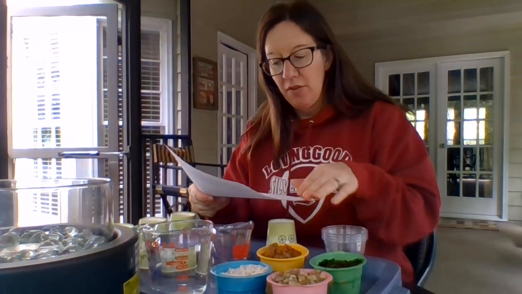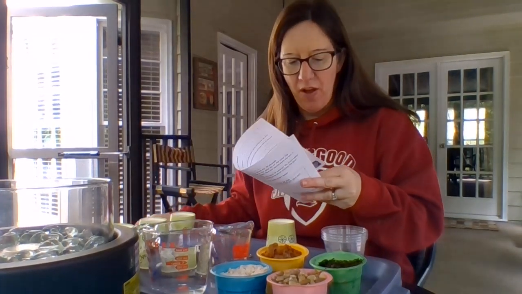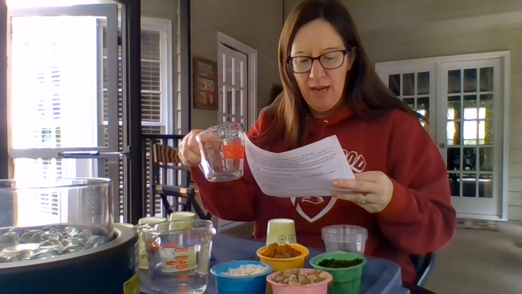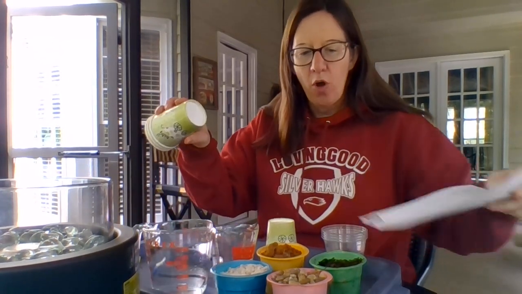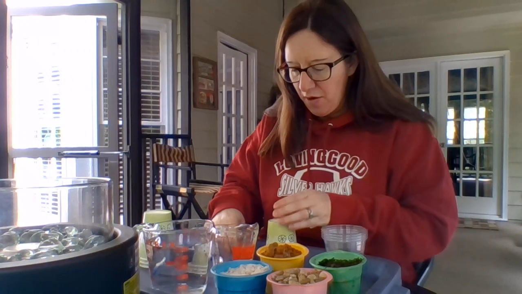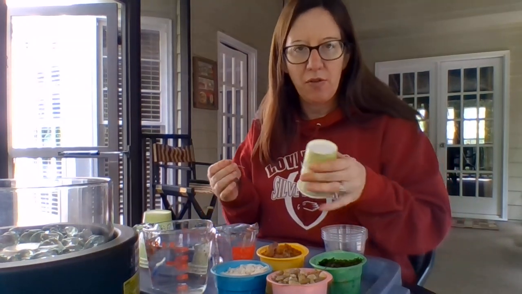Our materials, you'll need the 4 soils. You're going to need a stopwatch. I'm just going to use my phone. You're going to need a measuring cup, 4 disposable cups with holes poked in it. And so it says plastic cup. Any cup that you can throw away.